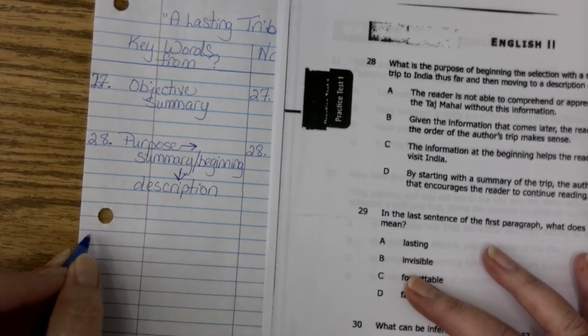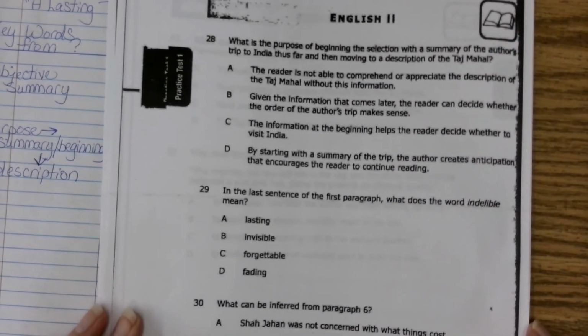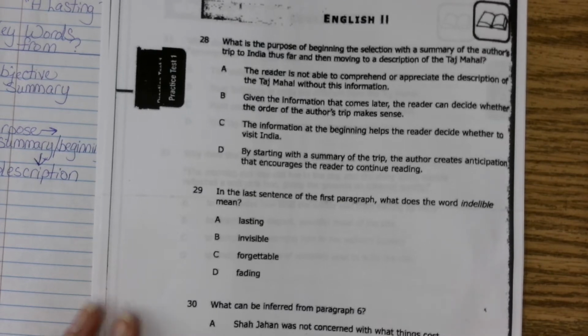So next, leave a little bit of space. I have the hole there. We're going to do 29. In the last sentence of the first paragraph, what does the word indelible mean? So some of the questions that you have will ask you about the meaning of words. And even if you don't know the dictionary definition, the job that you have is to try to figure out what the word means from context clues.